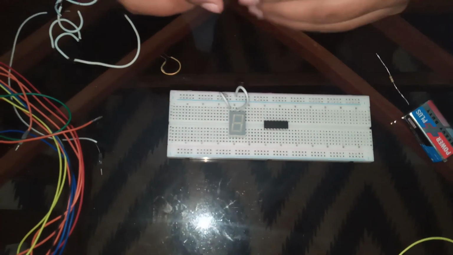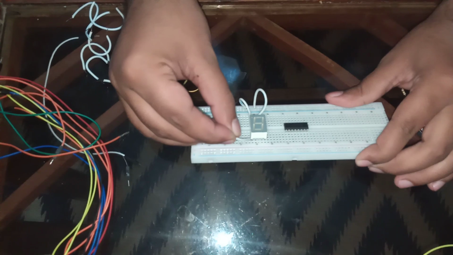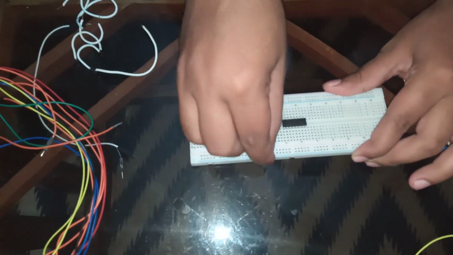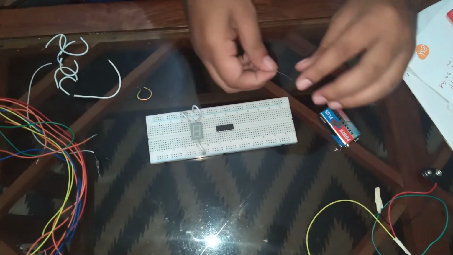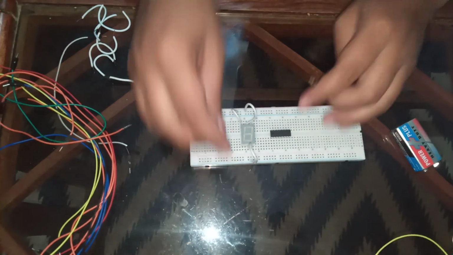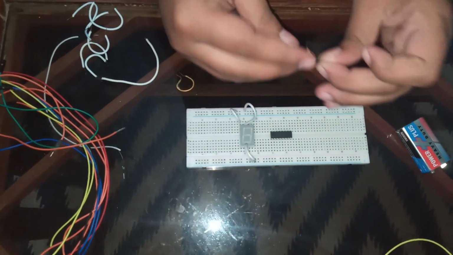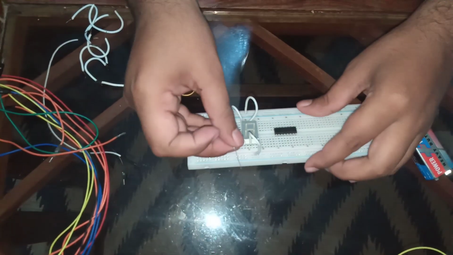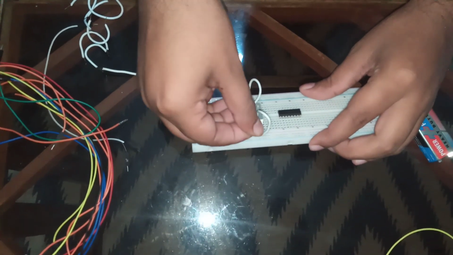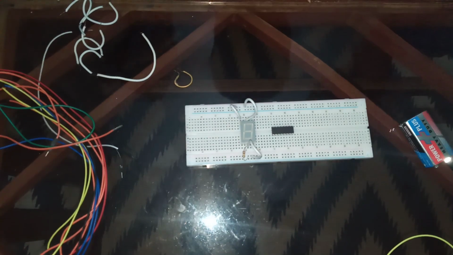Now connect the 8th point of this 7 segment to the positive terminal. This 6, 7 and 8 to the positive terminal. Also connect this resistance to the 8th point and insert it in the positive terminal of the breadboard. Here is the 8th point and this is the positive of the breadboard.